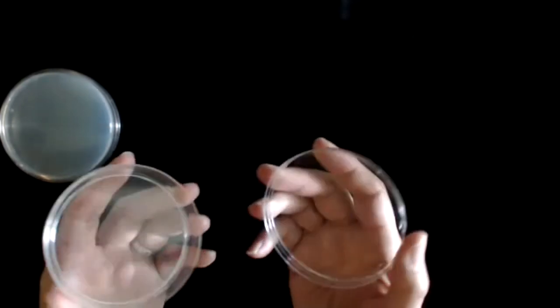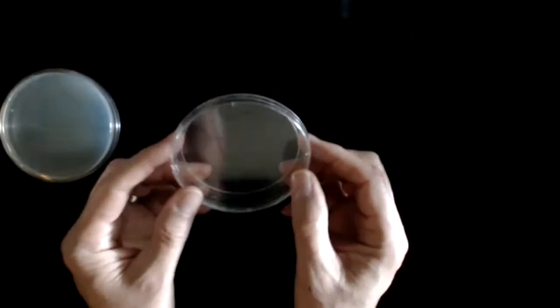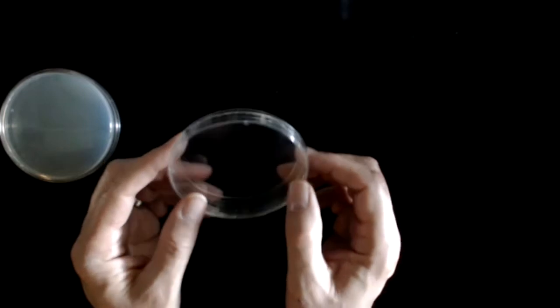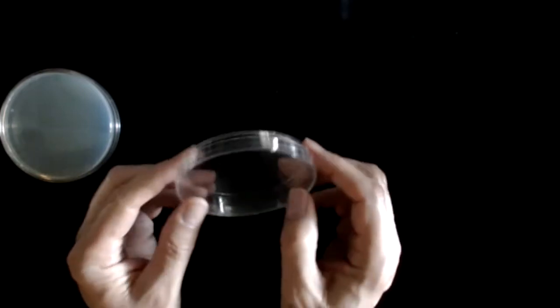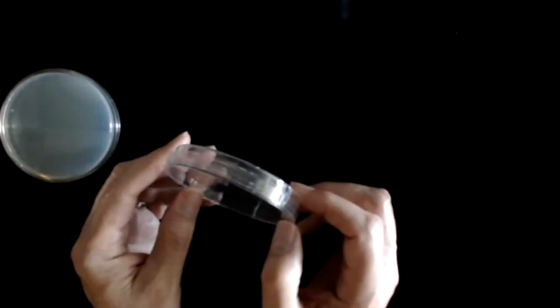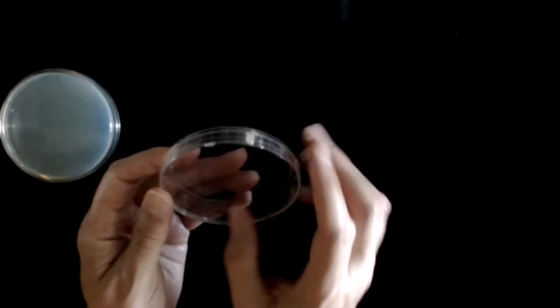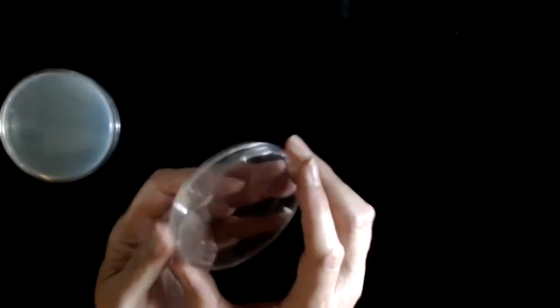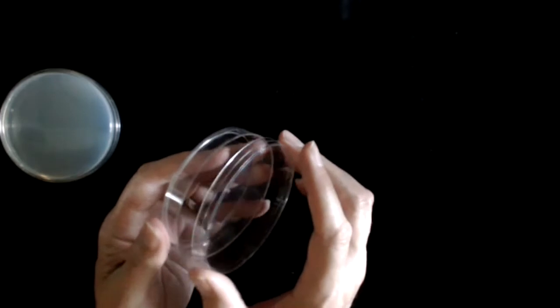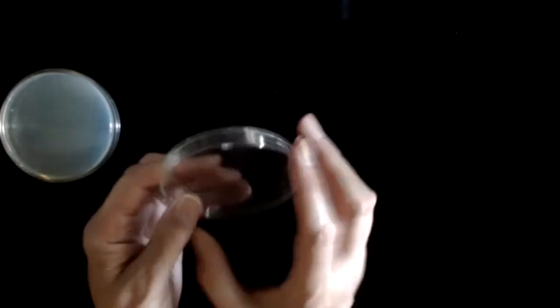is a device that uses a petri dish, which is composed of a bottom and a top that fits over the top of the bottom. This is a plastic petri dish. We buy this commercially, and when we receive petri dishes like this, they are sterile. There are no microorganisms, no spores, no viruses, nothing that could be alive or potentially alive is found on the inner surfaces of a sterile petri dish.